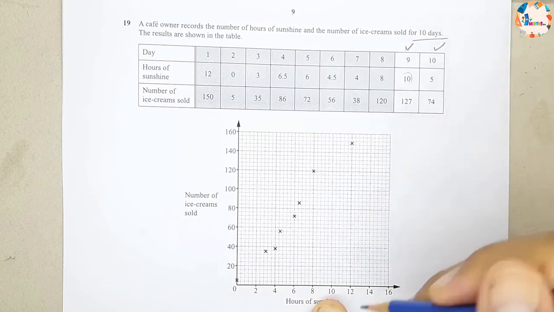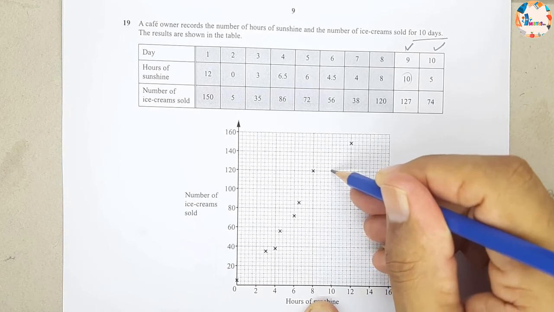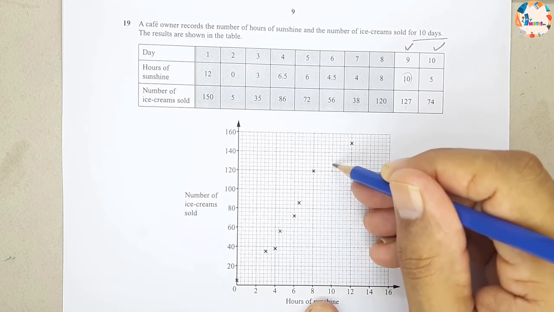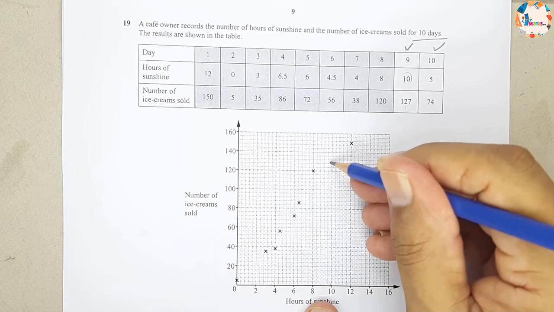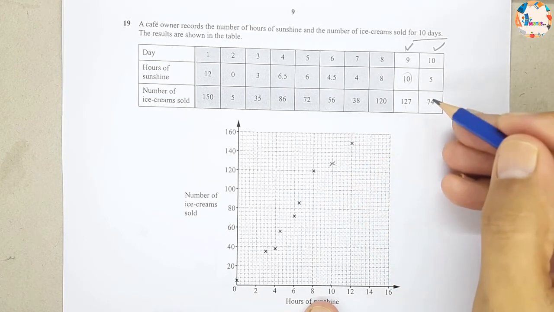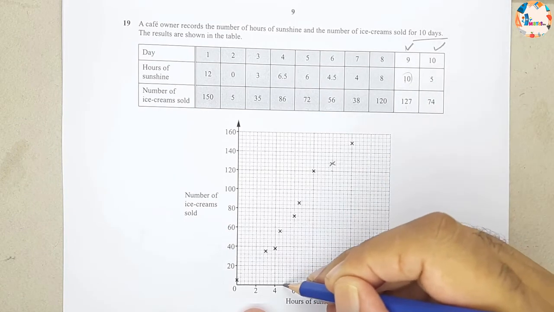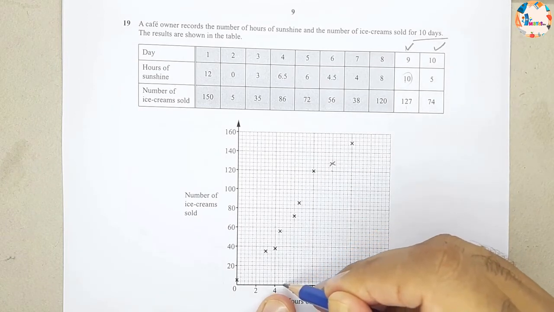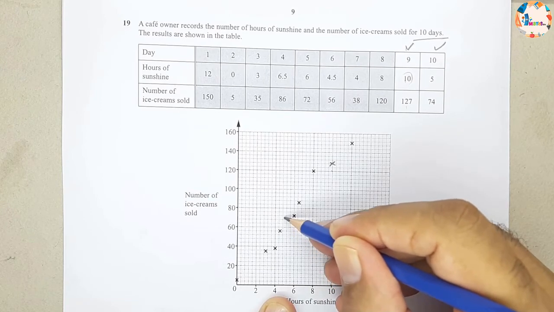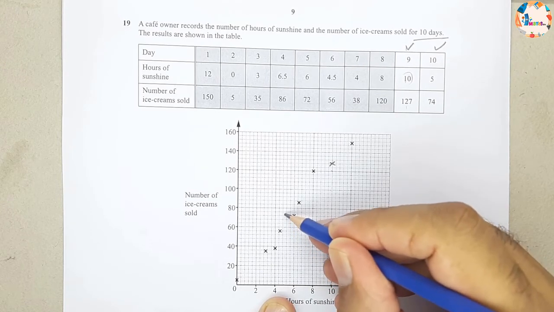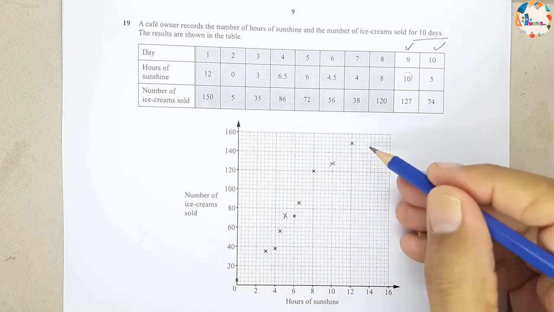So 10 and 127: 100, 120, 130 will be here, but 27 we can take over here. We can put a cross over here. Then comes 5 and 74. 5 will be in the middle, and 60 is here, 70 is here, and 74 we can put a cross over here. So these will be the 2 points which we have indicated.